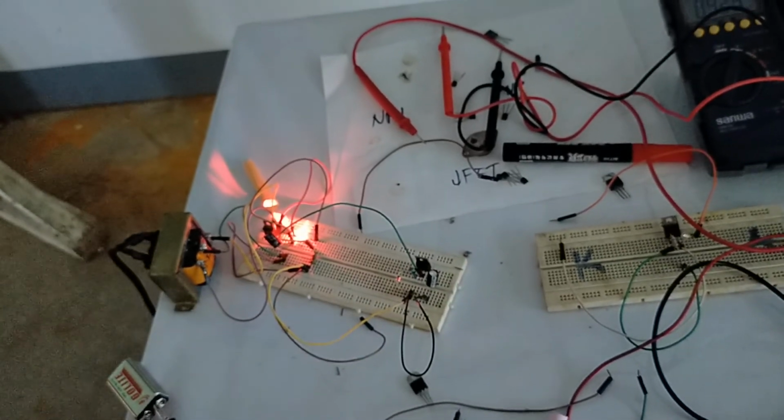Okay, those are the important functions of transistors. Not only as a switch, not only as an amplifier, not only as a voltage regulator, but they are also used as a modulator and demodulator. Demodulator and modulator will be discussed later on as we go along the series of activities. Okay?